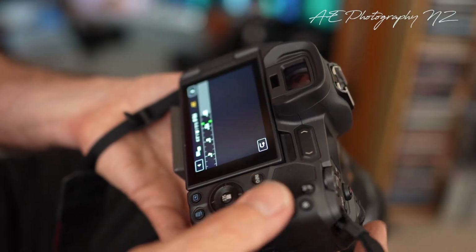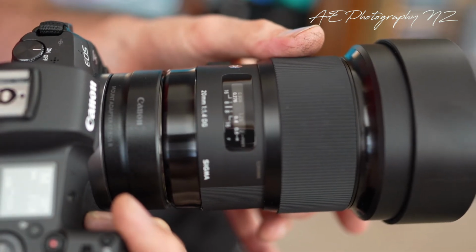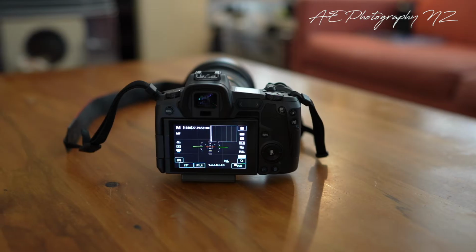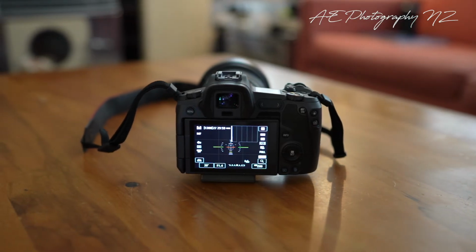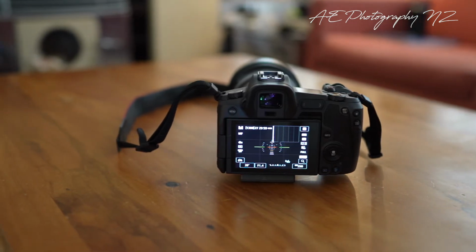I was using my EOS R and I was using my Sigma 20mm f1.4 lens. I had the camera set at f1.8. I was using a 2500 ISO. I was using a 20-second shutter speed, and I had my Kelvin dialed in at about 4000 on my Kelvin meter. Alright, so why did I use those settings?